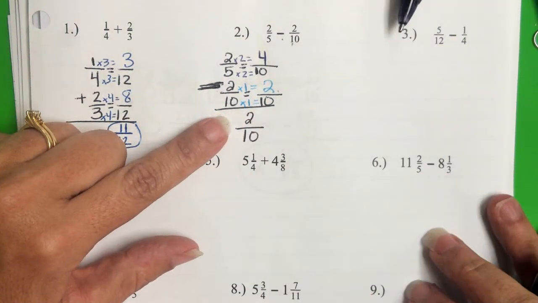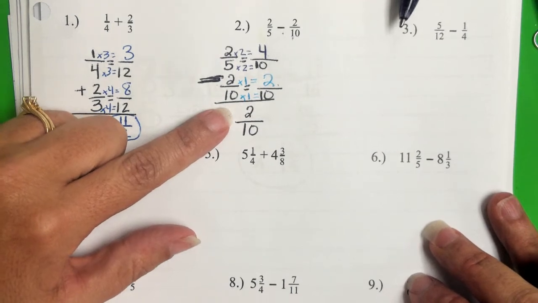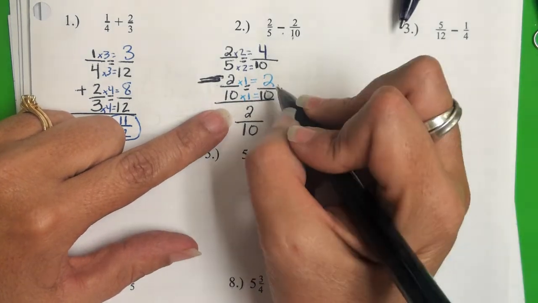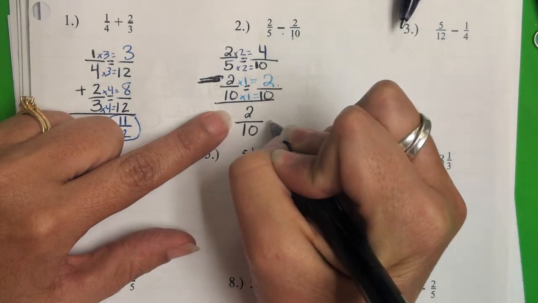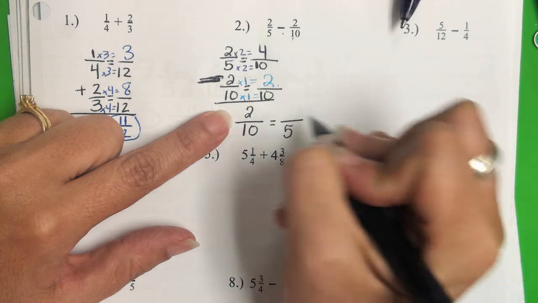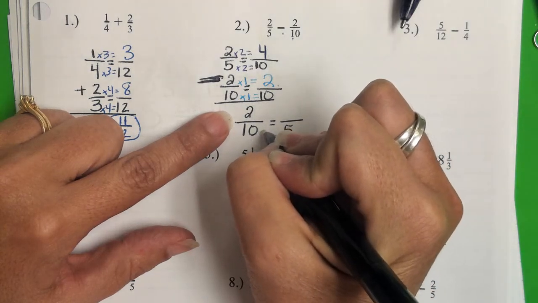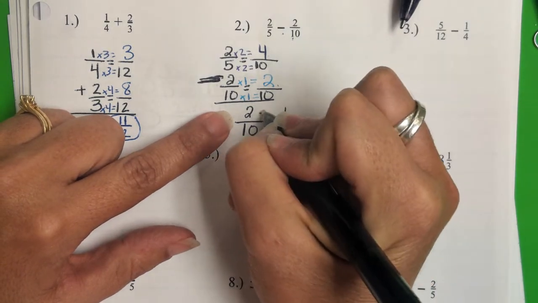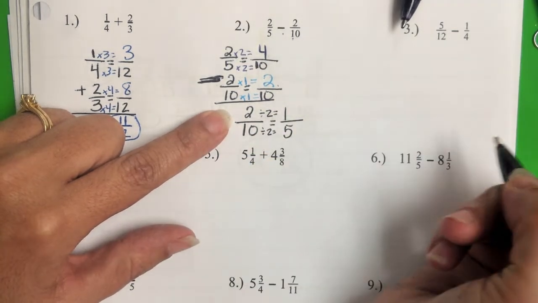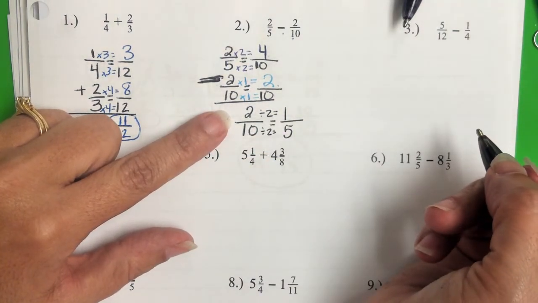Does 2 tenths simplify? Yes. What goes into 2 and 10? 5. Well, the bottom would be a 5. What would the top be? What'd you divide by? Because you're dividing by what? 2. Okay.